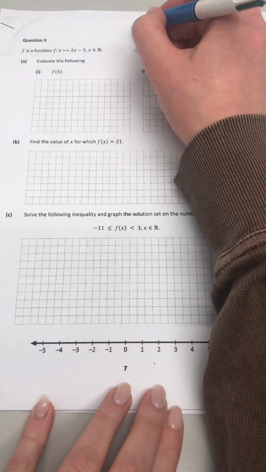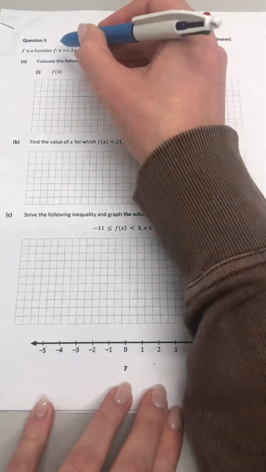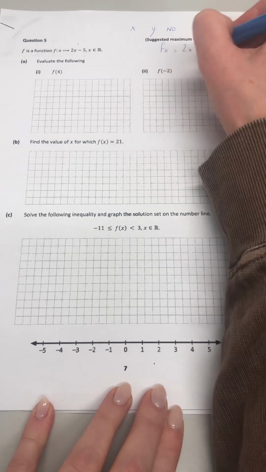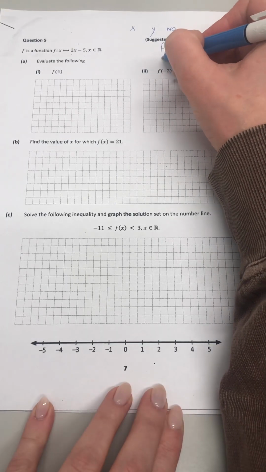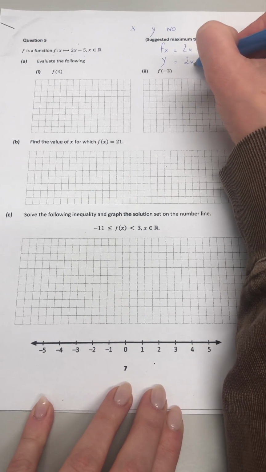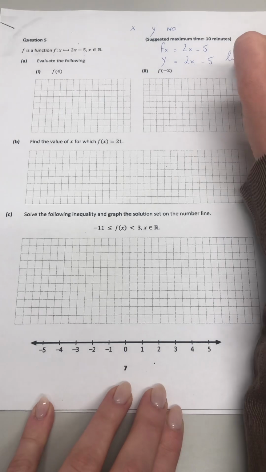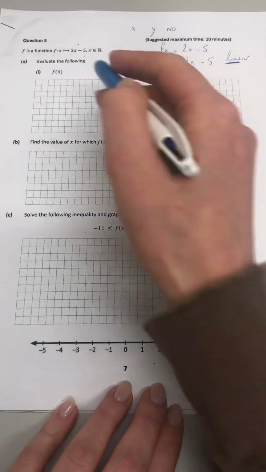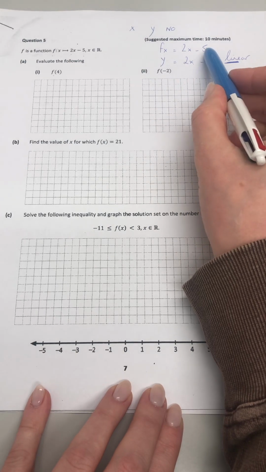We know that a line generally has an x, a y, and a number in it. And here I've got f of x equals 2x minus 5. This f of x here is really a y. So look at that, I've got an x, a y, and a number. It's a linear sum, which is a line. So here, they're saying to you, this here is your line.